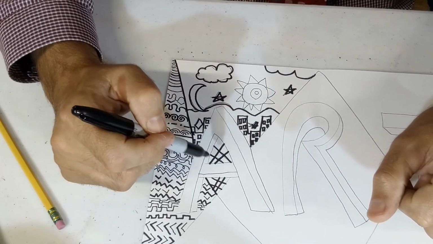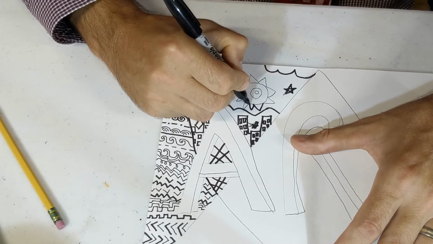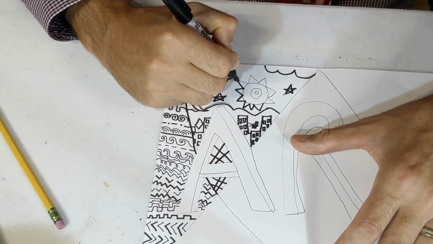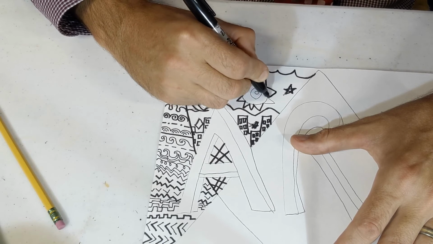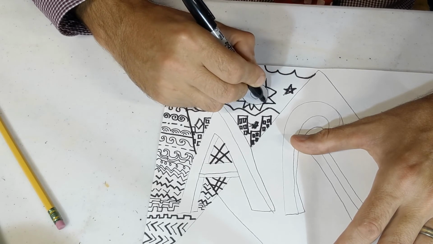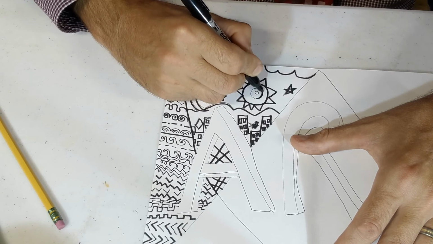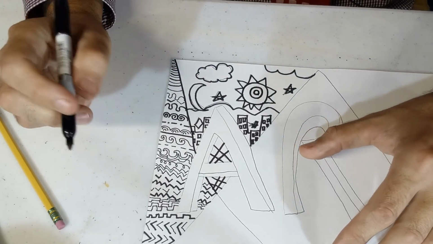So go ahead and work on your picture in there. Remember, make sure you Sharpie over everything. Do a double check. Have somebody take a look at what you've done to see if you forgot anything. That big sun right there in the middle, I thought I was all done. And I looked again and I realized I was missing something.